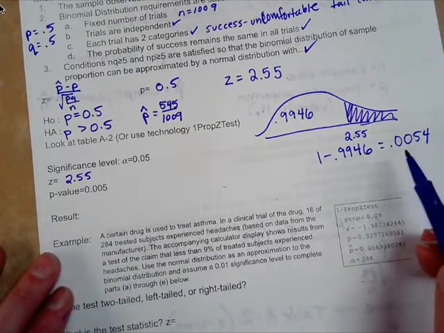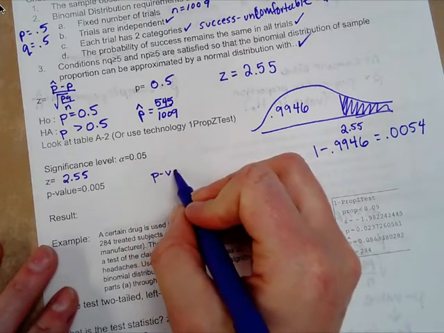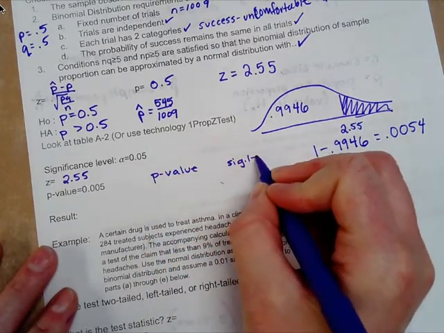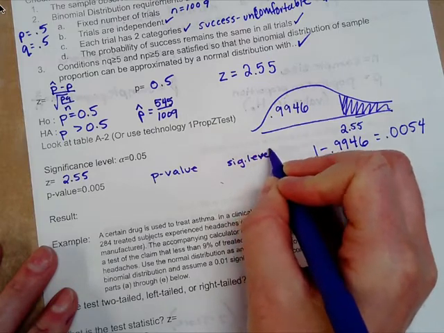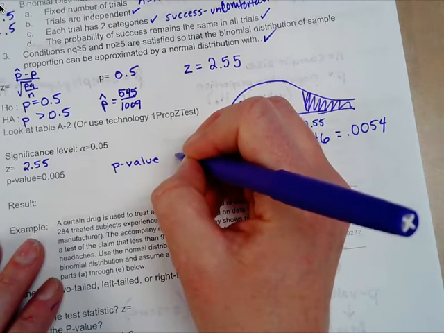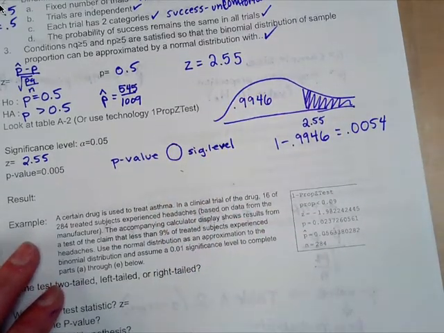And when we want to either reject or fail to reject the hypothesis, we need to compare the p-value to the significance level. So is it less than, greater than, or what?